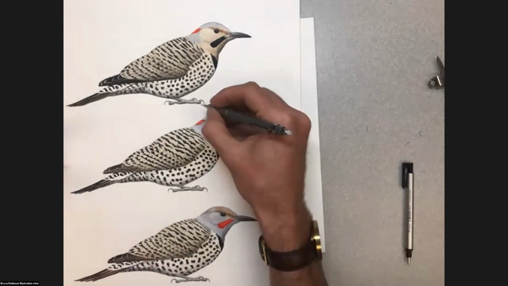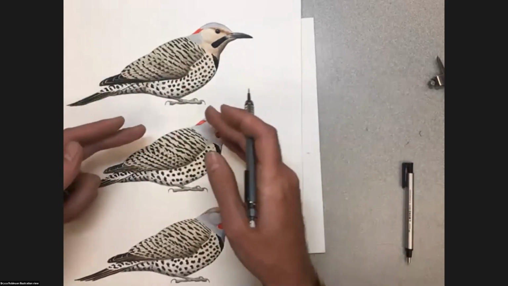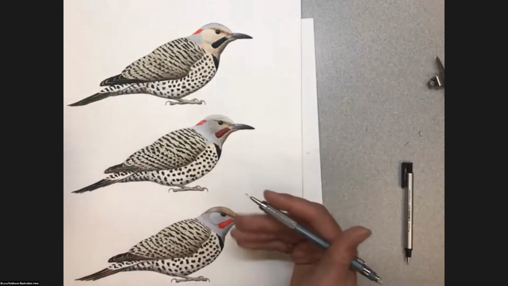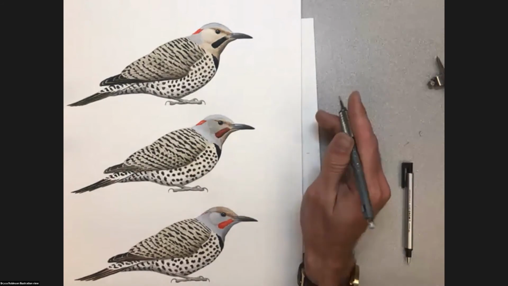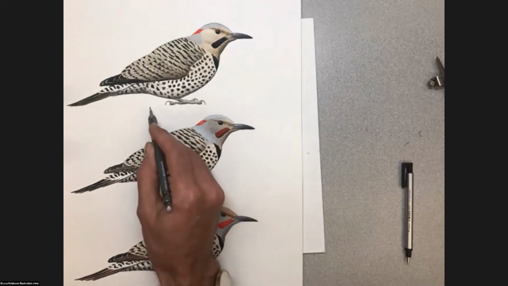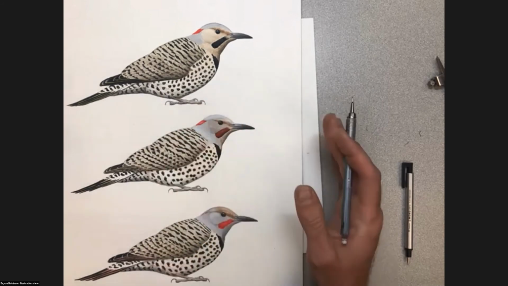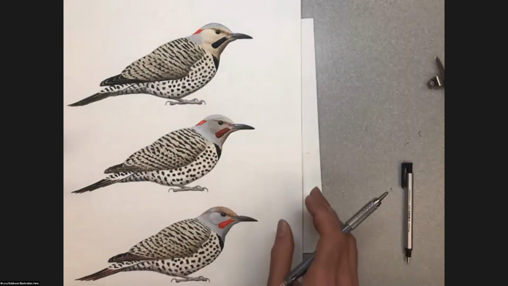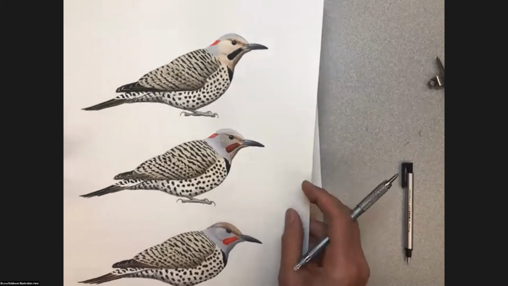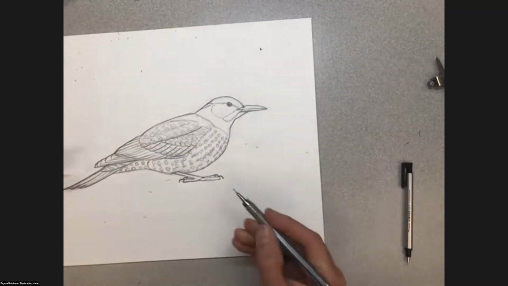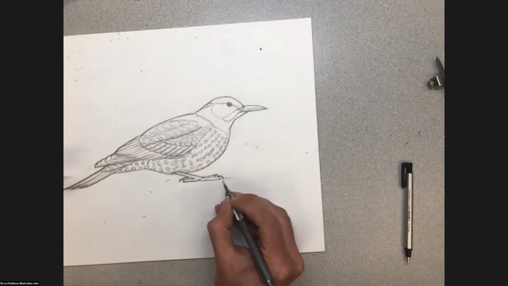Some illustrators do more than that. Some do not put anything, but sometimes just a gray line can help make it feel like it's grounded. So I'm actually probably going to return to these and do that later. But that just looks something like this.